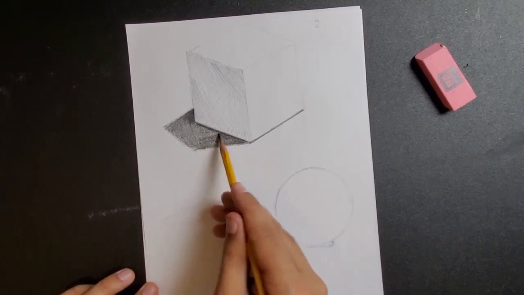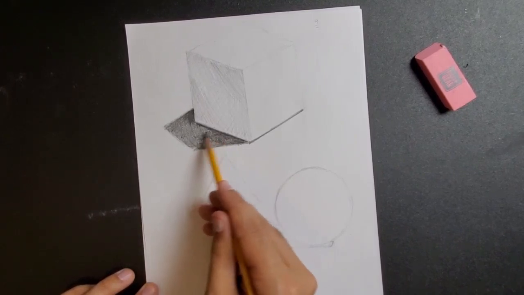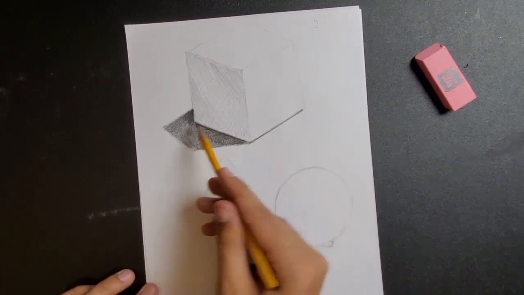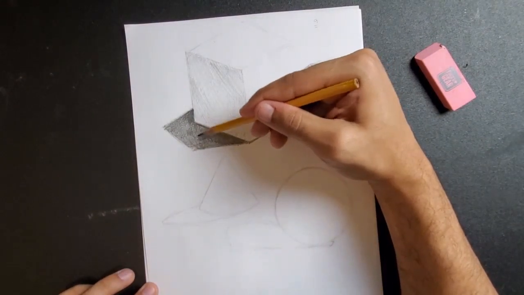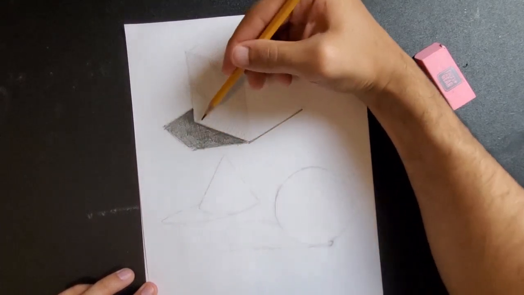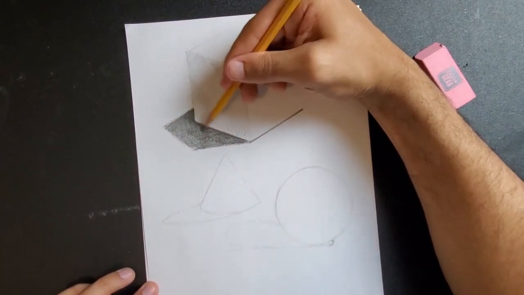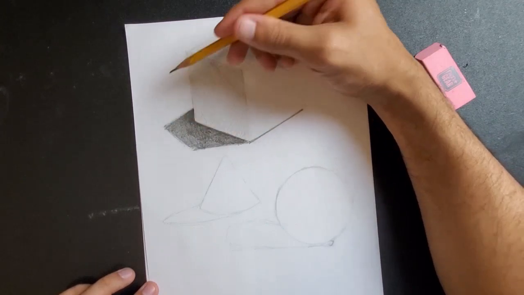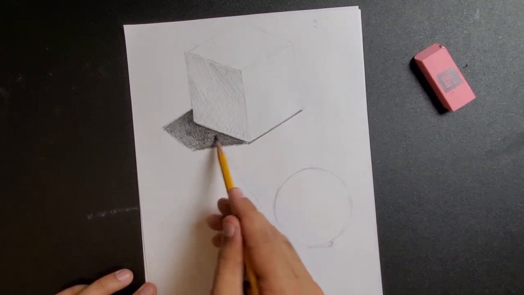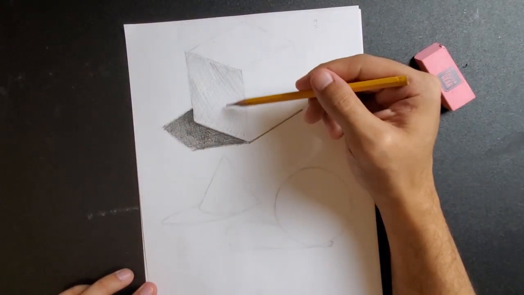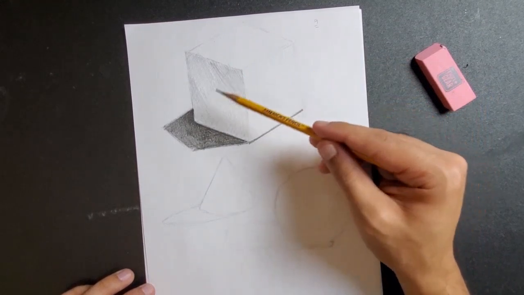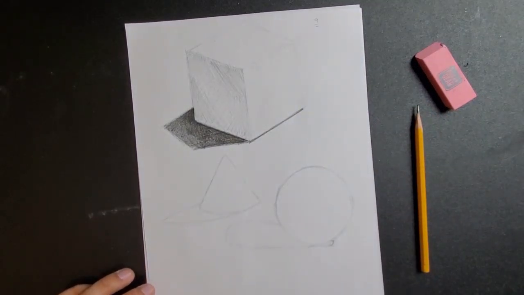And even within the shadows, the value isn't always the same. And I am going to use, which I don't think I did in the other demonstration, but you guys can use it if you like, a tissue just to kind of even out the value right here. And this is also a very dark value, but you can already see it start to become more 3-dimensional.